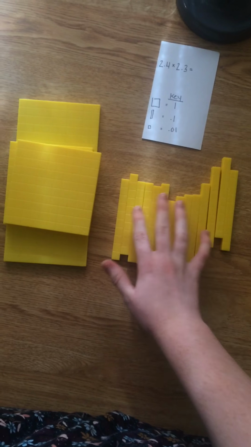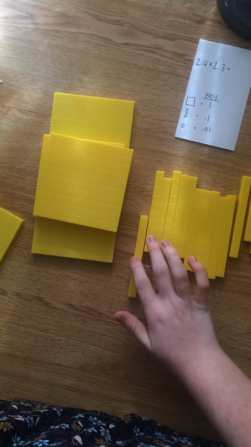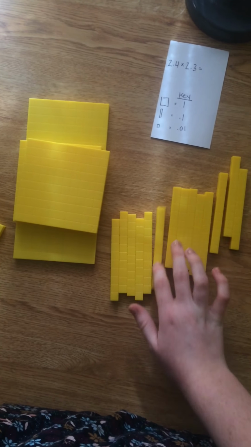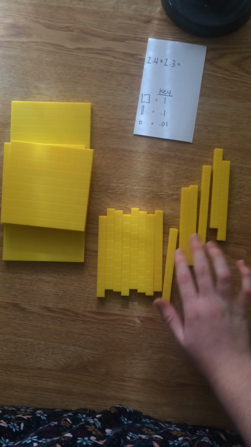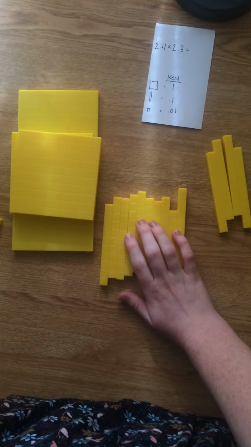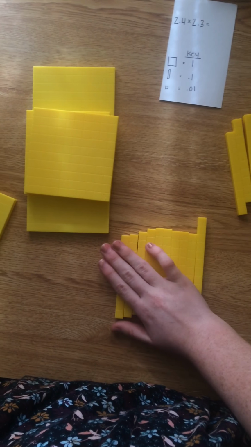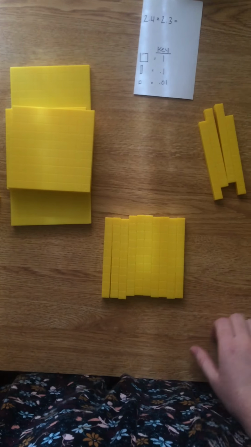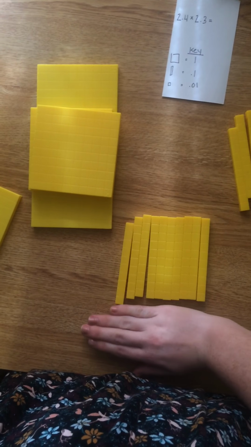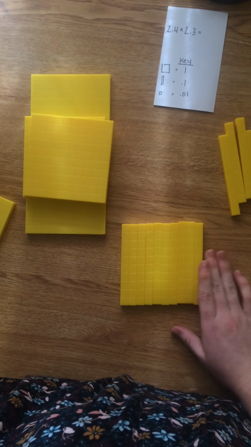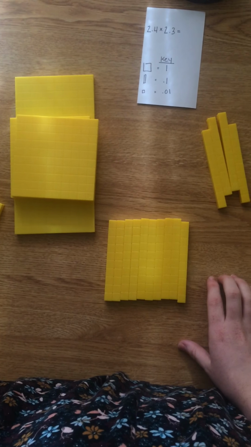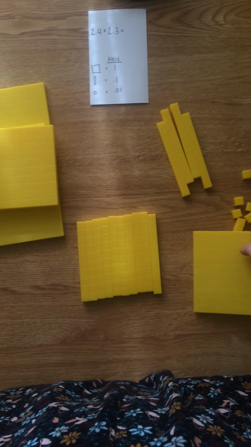So what we can do is take out 10. So 1, 2, 3, 4, 5, 6, 7, 8, 9, 10. There we go. 10. And we know from learning our tens units that 10 tenths is equal to 1 whole.